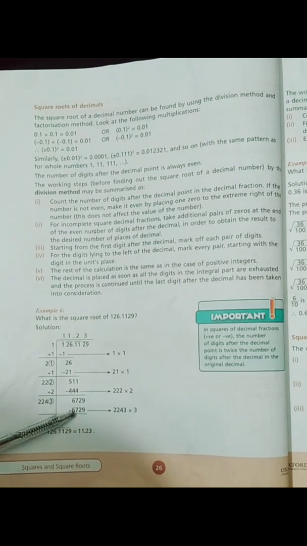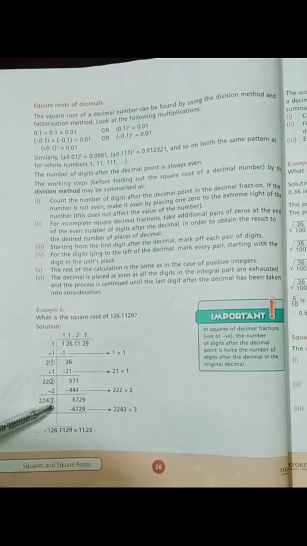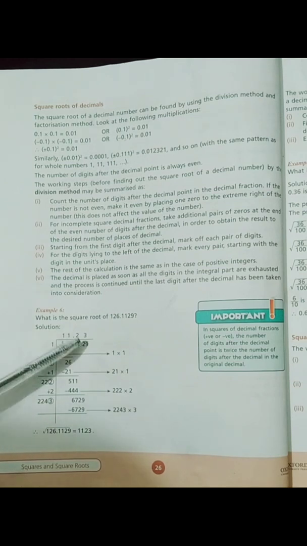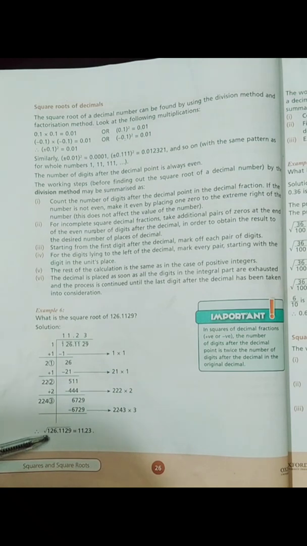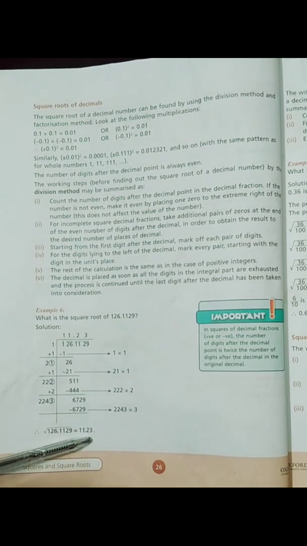We have 6729. Now we double the value which is 2 plus 2 we have 4, and the value in the circle as well as quotient and divisor. So we multiply 2243 with 3 we get 6729. It means that the square root of 126.1129 is equal to 11.23.